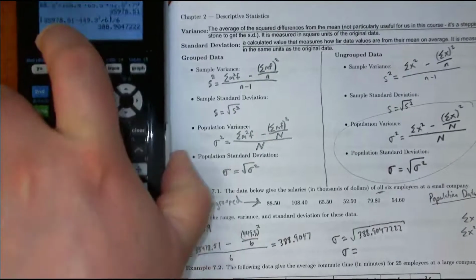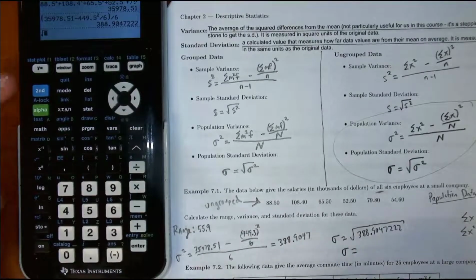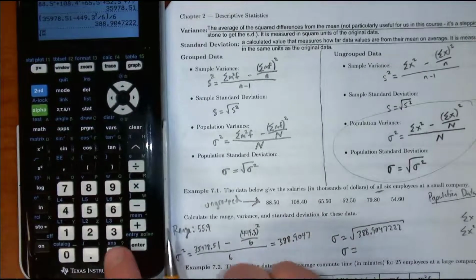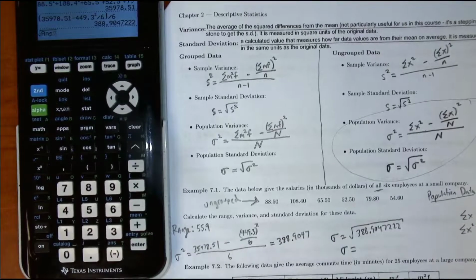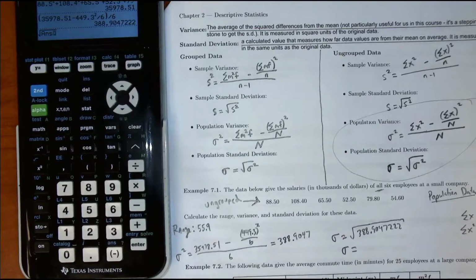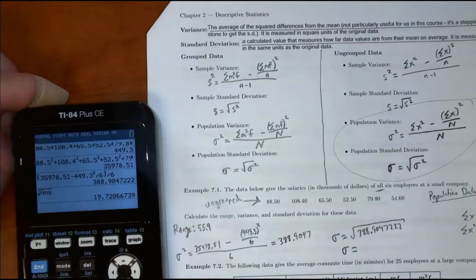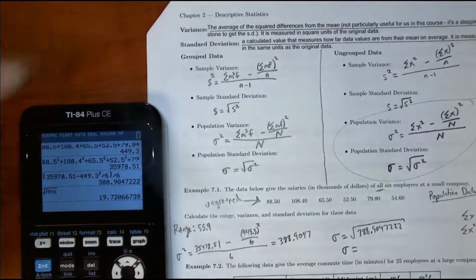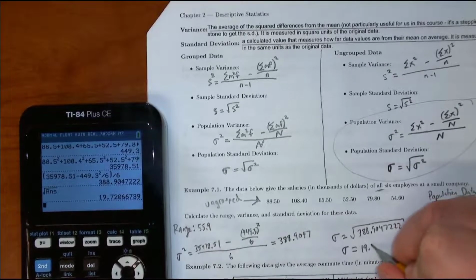Hit square root, and then if you hit second negative sign, it'll say ANS for answer. That's going to input the previous answer from the previous line, so you don't have to retype it. There you go. So the standard deviation is 19. And now I'll round this to 4 places.